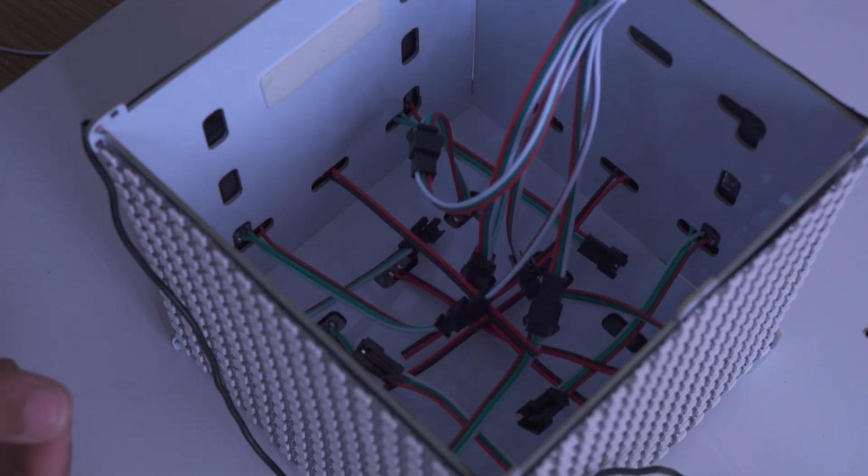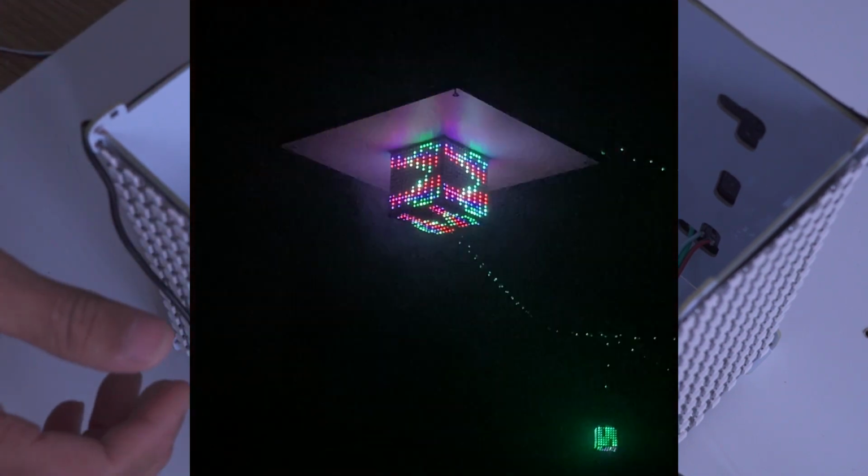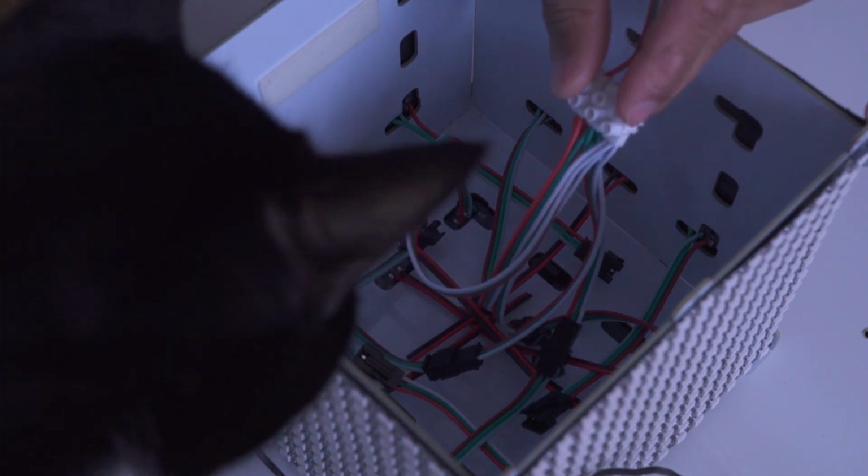So this is one example of this concept in play here, and this is the LED cube that you guys have seen in my videos. So each side of the LED cube is, hey, get out of the video.